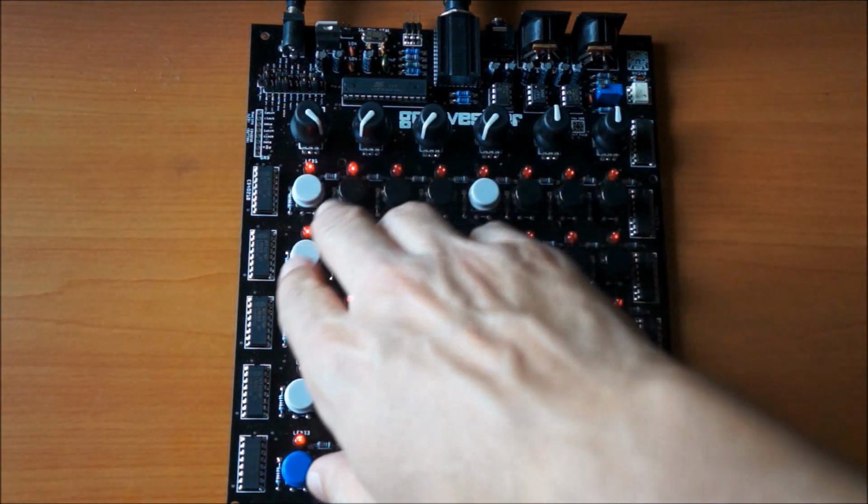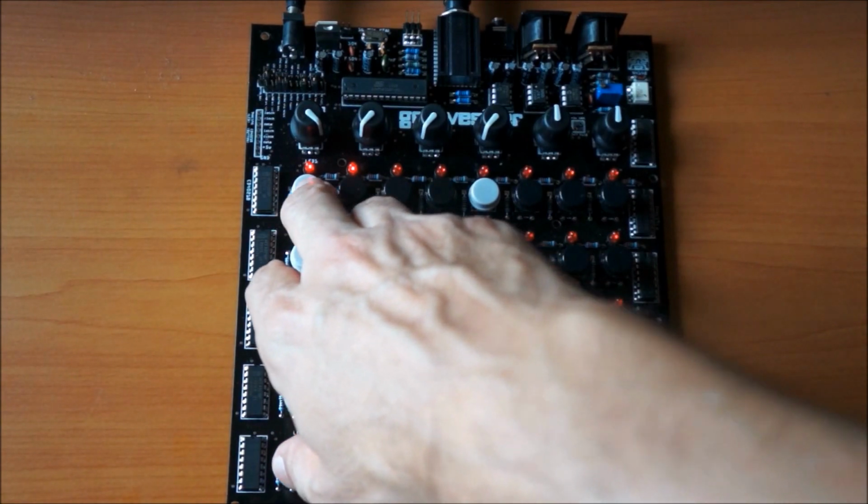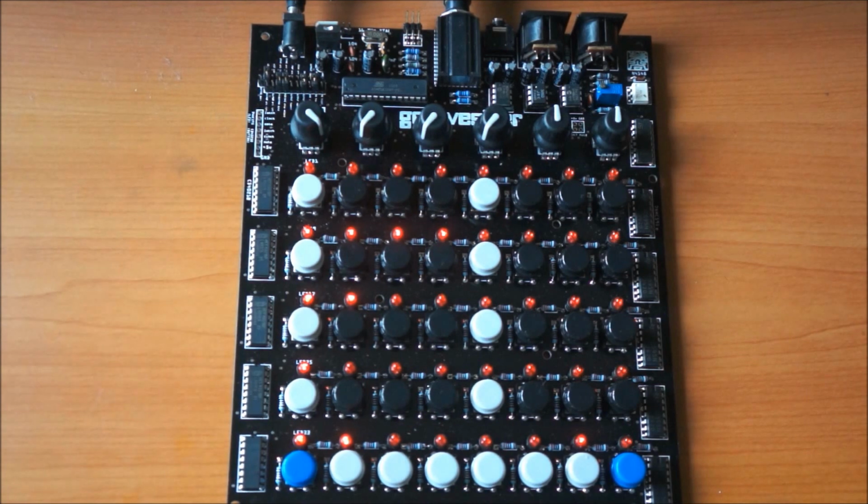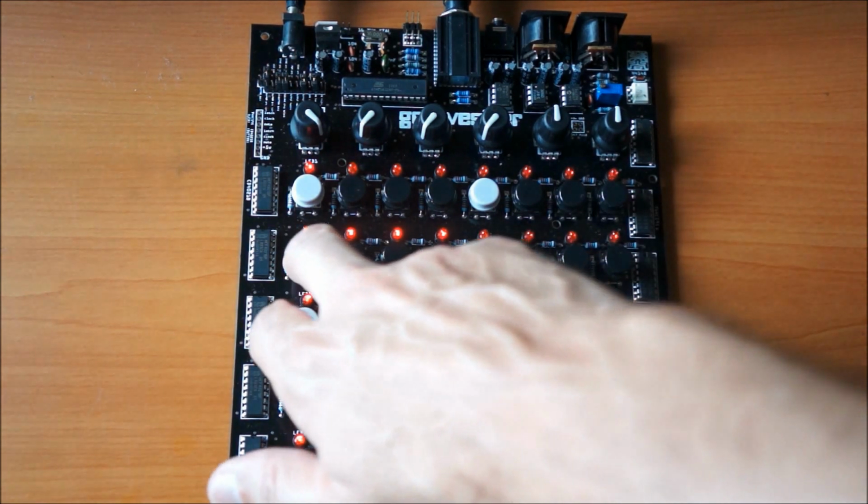Let's do this one, for example. You'll see it goes from one to the next and then back again, an infinite cycle. Once it reaches the end, it switches to the next pattern, and at the end of this one it will switch back. Or a longer pattern is 4 chained together.